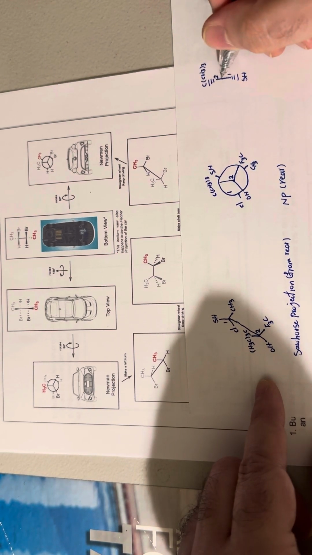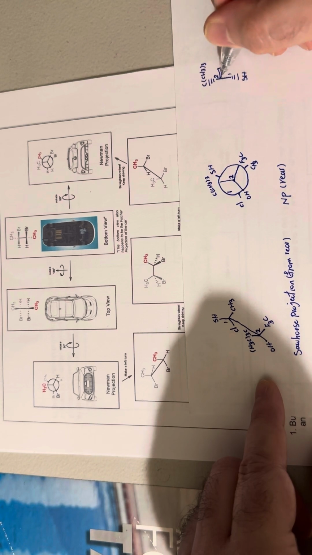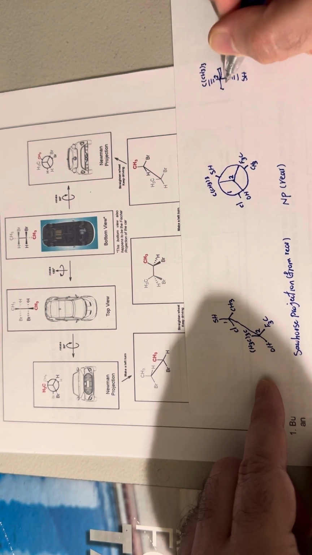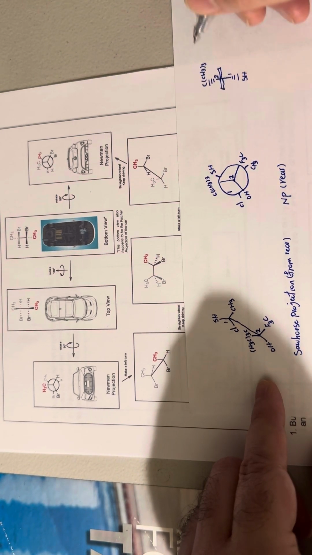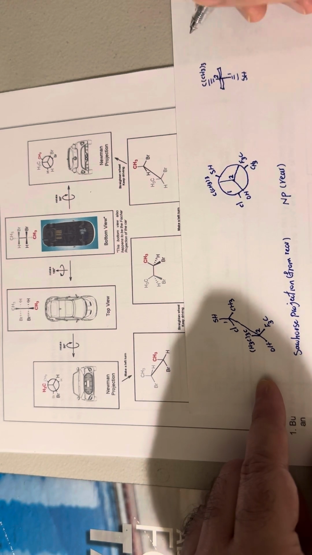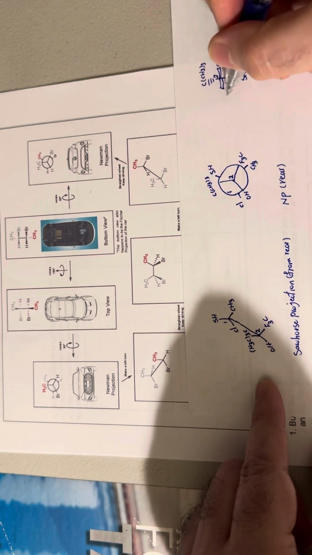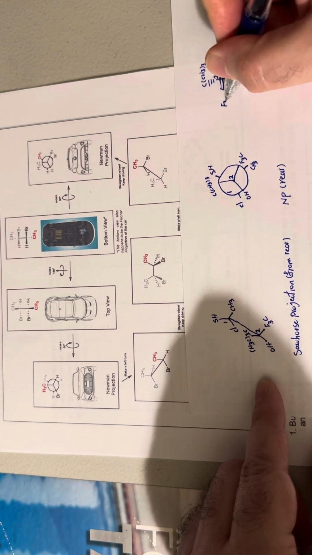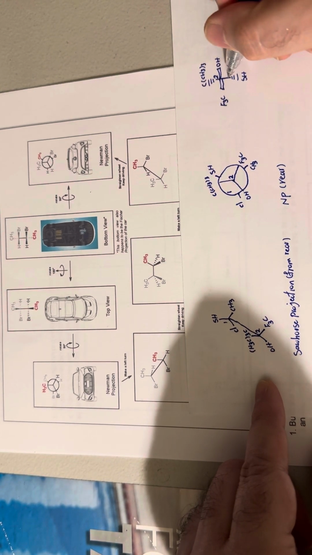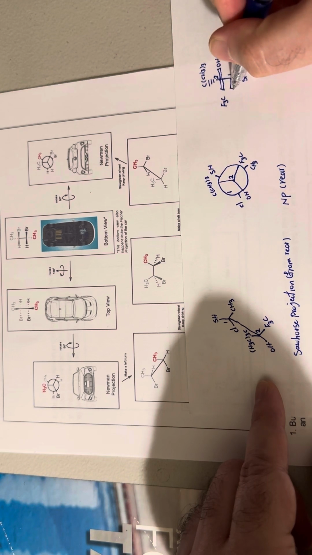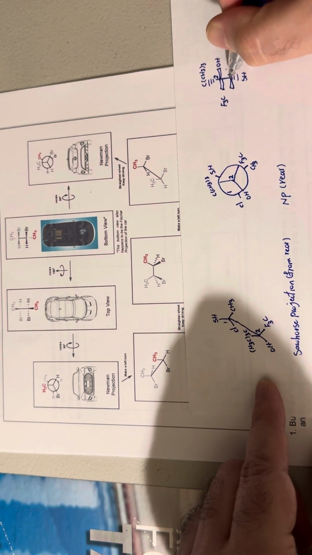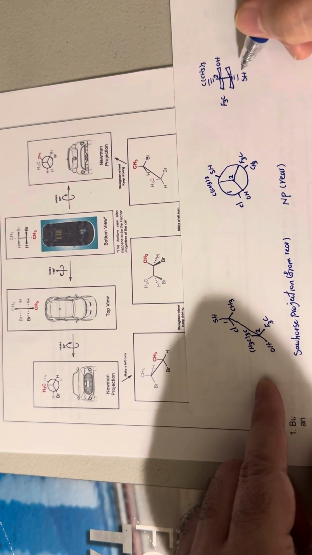Then for the carbon number 2, we have 2 wedges. So the right one will be our OH bond, or alcohol group. The left one will be our F3C, and accordingly we have 2 left and right wedges for carbon number 1.